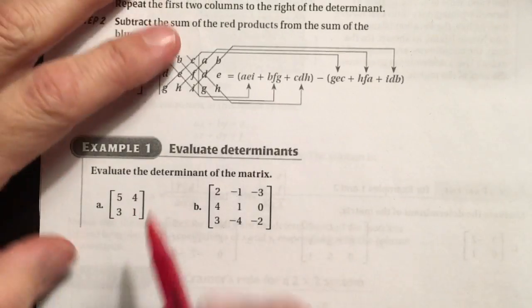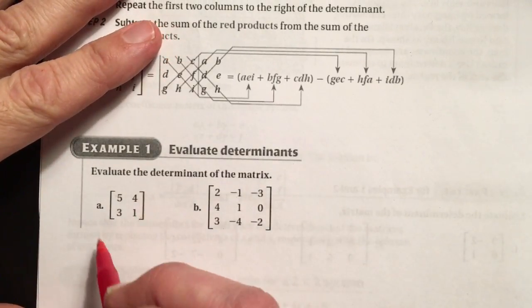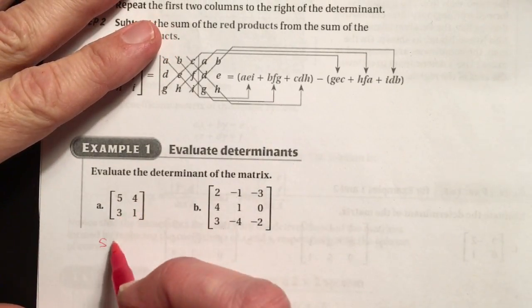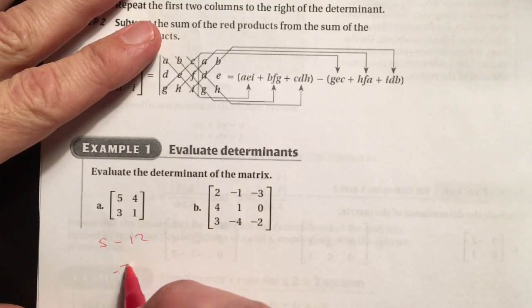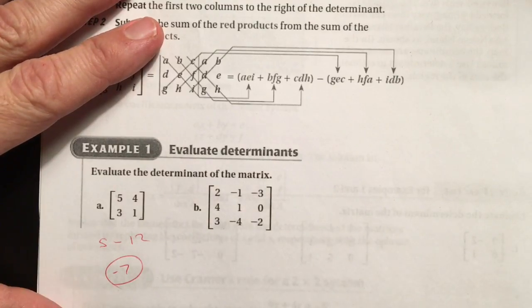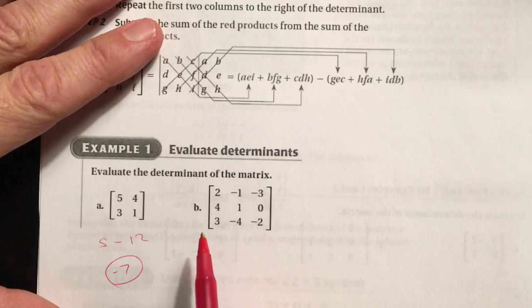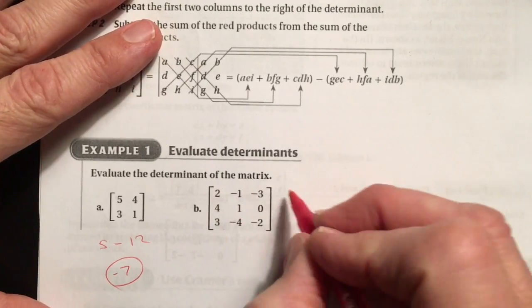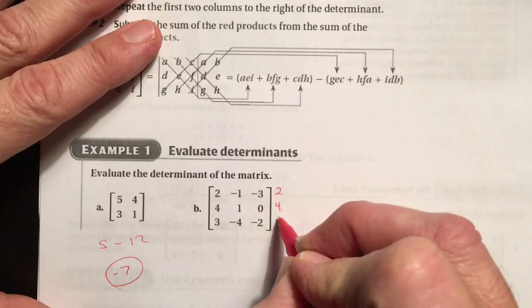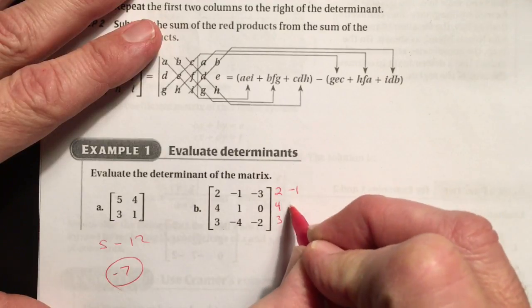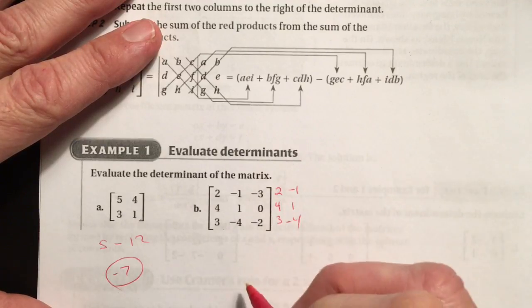For the first one, 2 by 2, we just go from 5 to 1. 5 times 1 is 5. Subtract the 3 times 4, which is 12. Negative 7 is the determinant. Pretty easy for the 2 by 2. 3 by 3, you've got to rewrite these first two columns: 2, 4, 3, negative 1, 1, and negative 4.